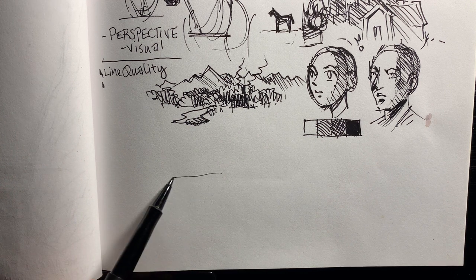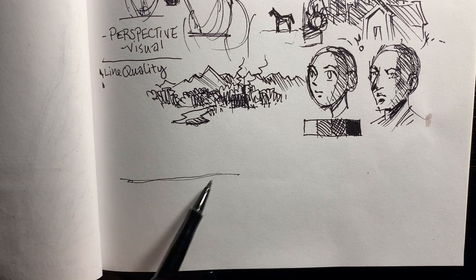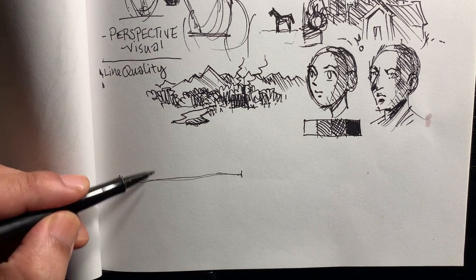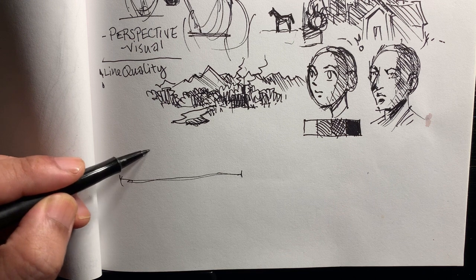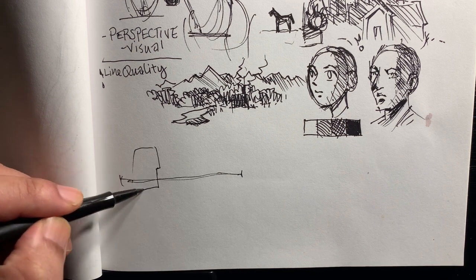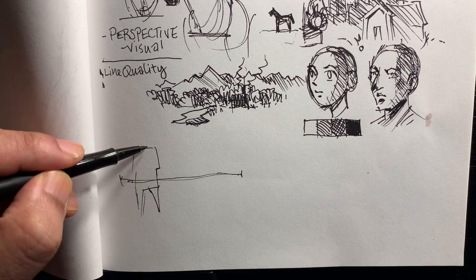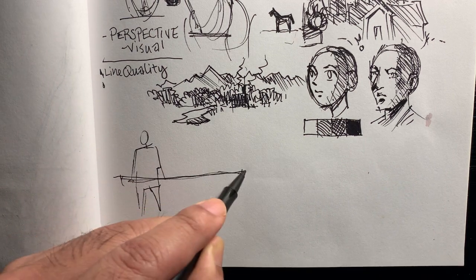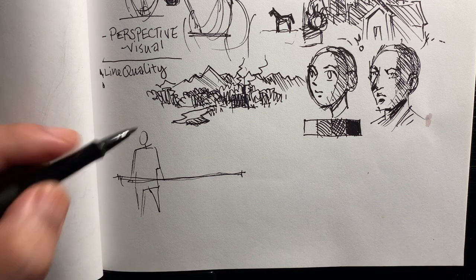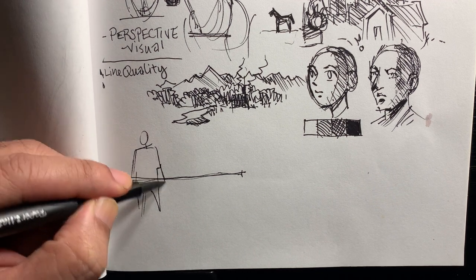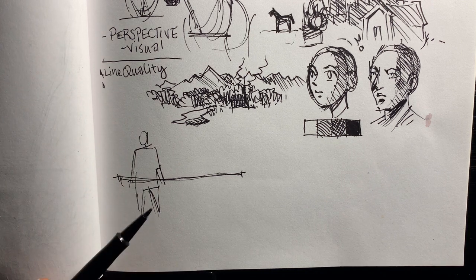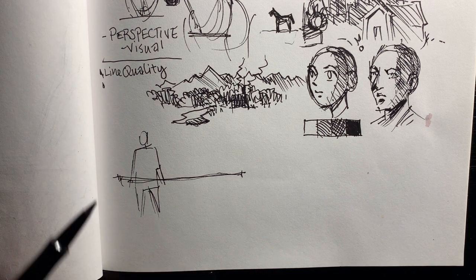But with composition, you kind of start to understand about the horizon. And so if a person is right here, and this is the eye line basically, but this is for another video. But this would be the next step up from perspective.